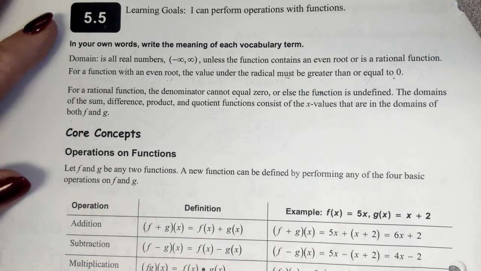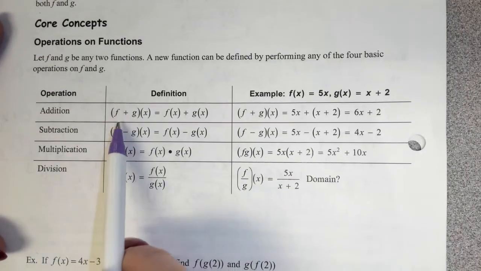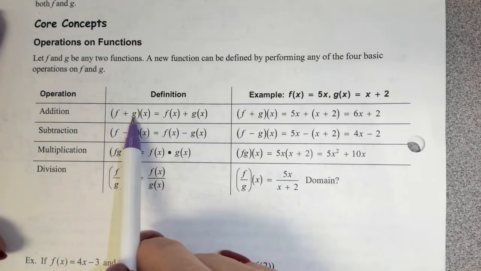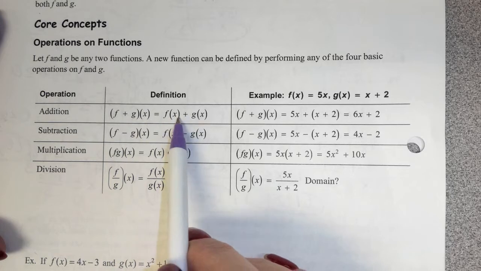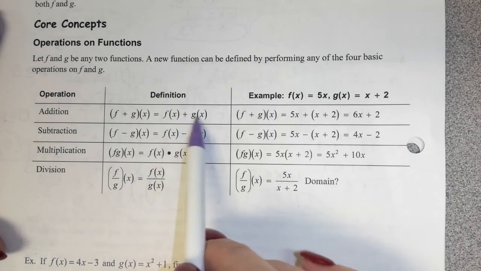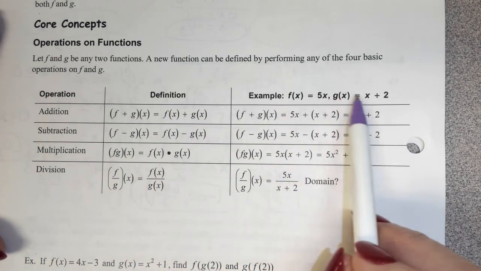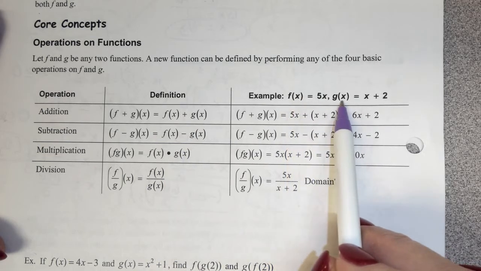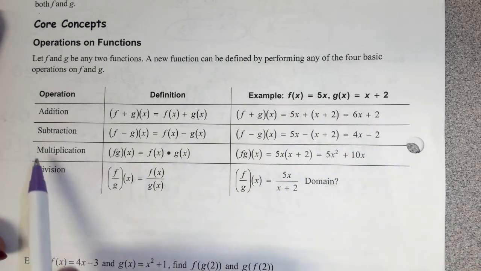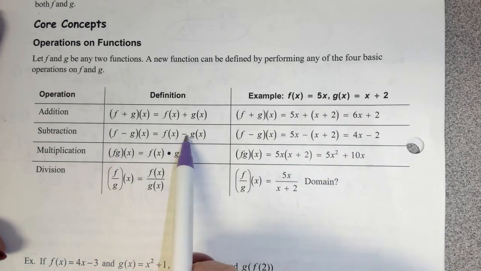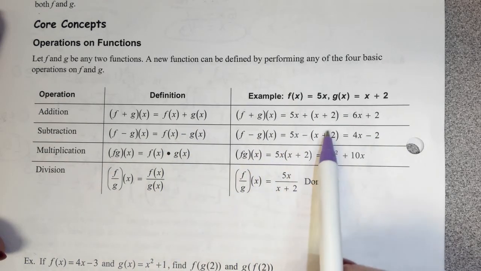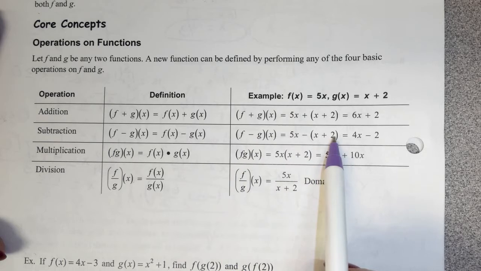All right, first you need to get used to some new notation. When you see this kind of notation here, f plus g of x, all it means is to add the two functions, f of x plus g of x. Here's an example of it. F of x, g of x, you add them. If we see this, all it means is to subtract the two functions. Make sure you distribute the negative through when you're subtracting. Make sure you do that.